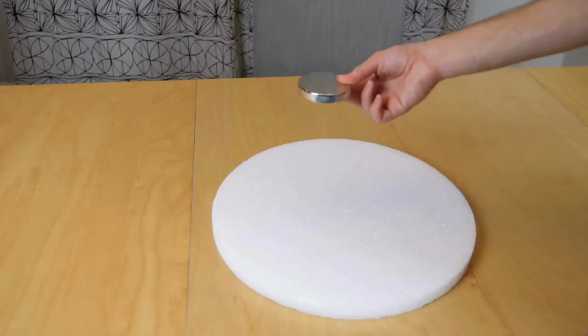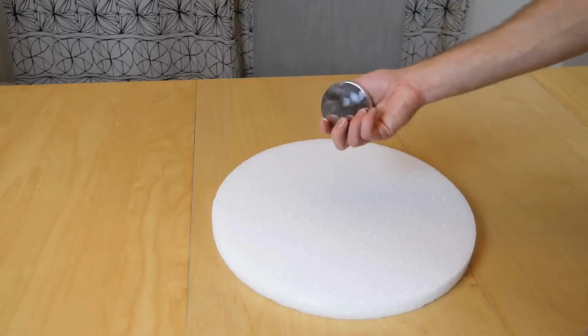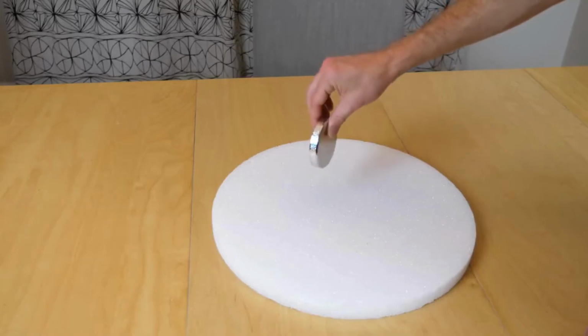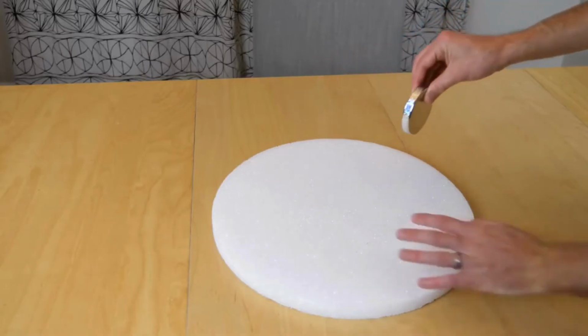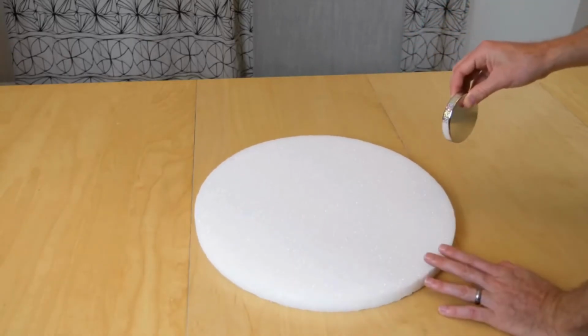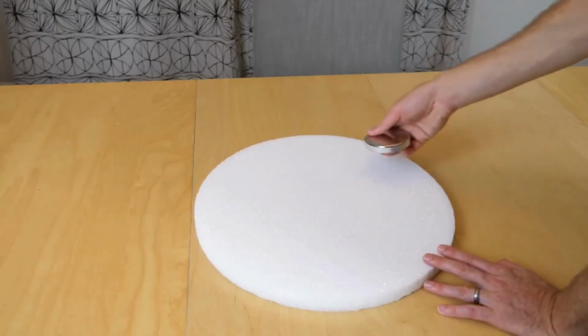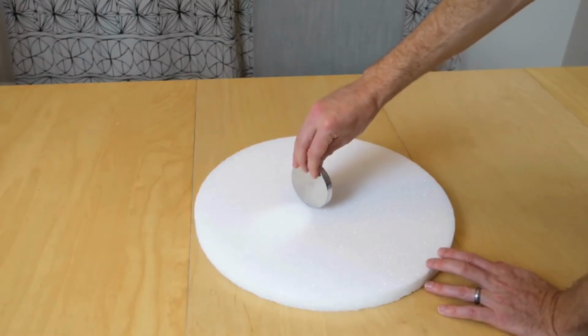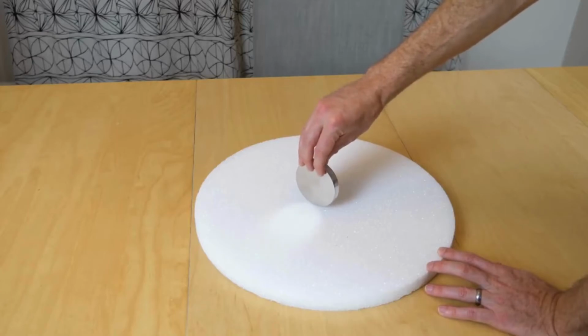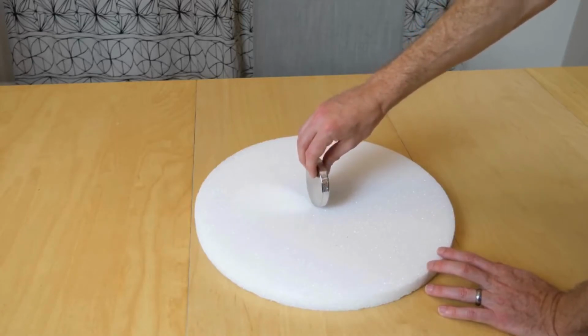So I have here what's essentially a really big coin. It's just a big, heavy, thick stainless steel disc. And I'm going to first spin it on something that has a lot of friction. So this is just a styrofoam disc here, and I'm gonna spin it on it just like I spin the coin on the table, and let's see about how long it takes to stop.